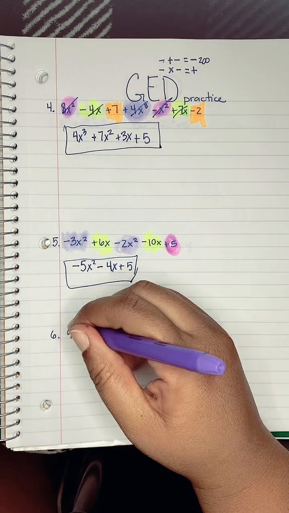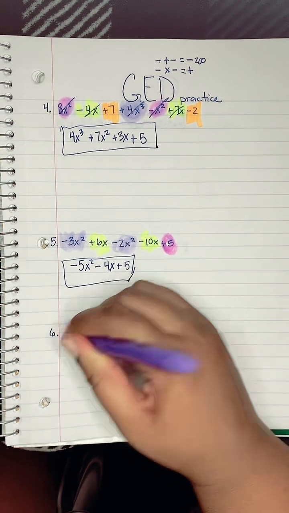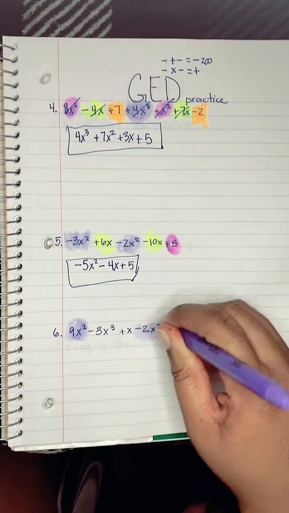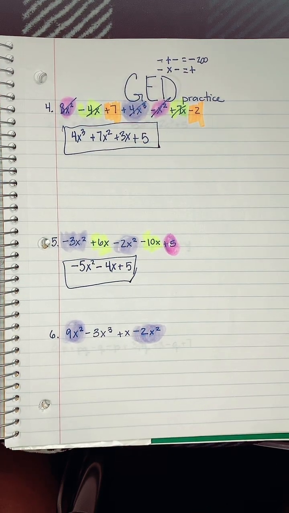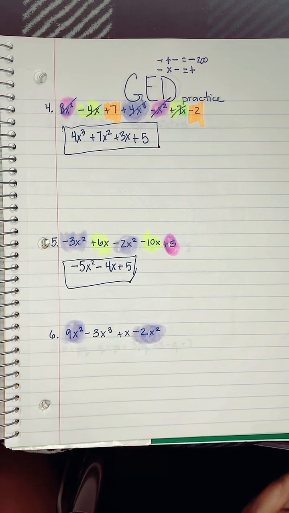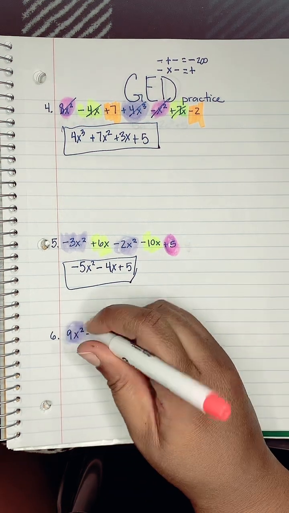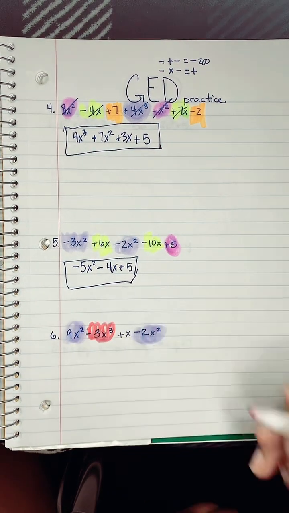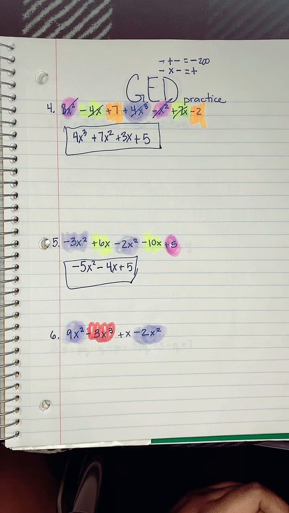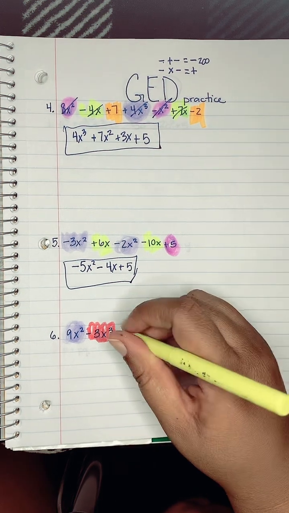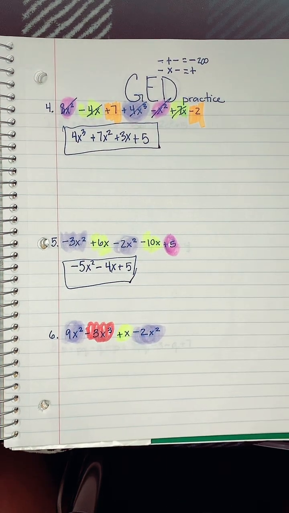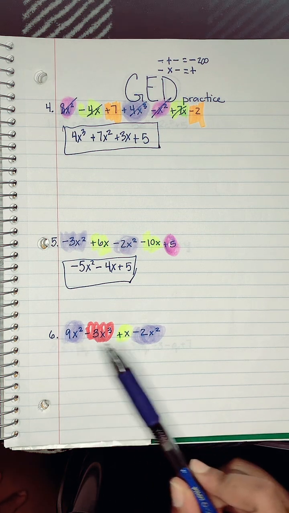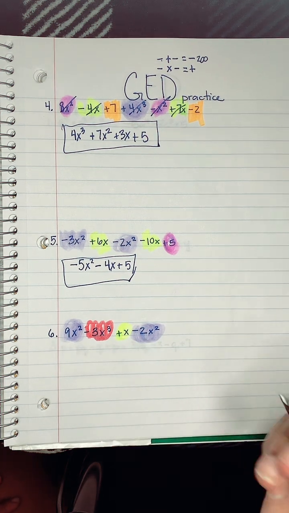So we have a 9x squared here. And we have a negative 2x squared. We also have this negative 3 to the x third. And we have a plus x. Okay. So that helps us look. We only really have two things to combine, right? We have a 9 minus 2.